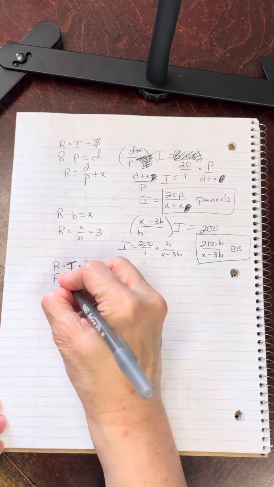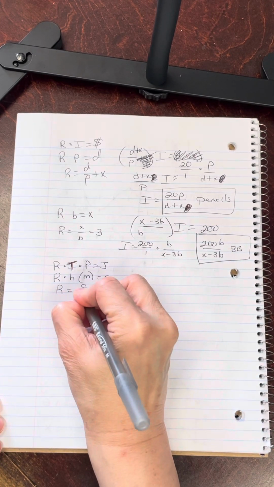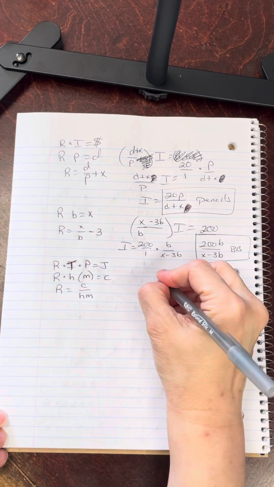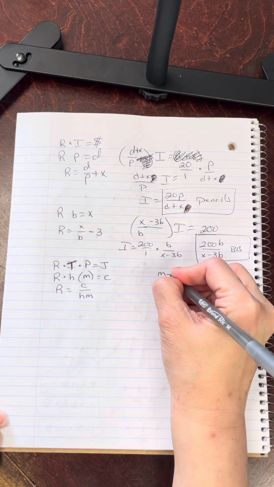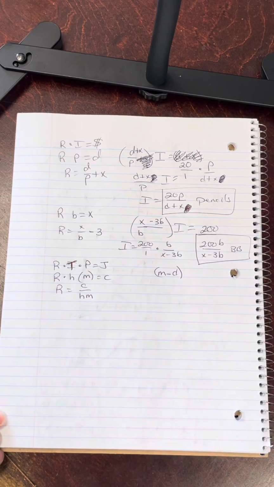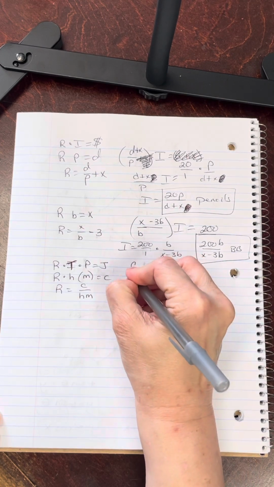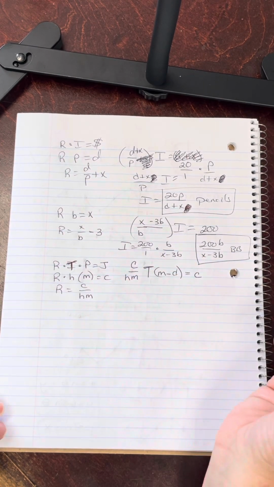Again, I don't know the rate, but we can solve for the rate. It's C over HM. If D workers quit, people were M, so now it's M minus D people. How many hours, solving for time, would the remaining workers have to work to produce the same number of articles? So we still want to produce C, and the rate is C over HM. And how long will it take them?